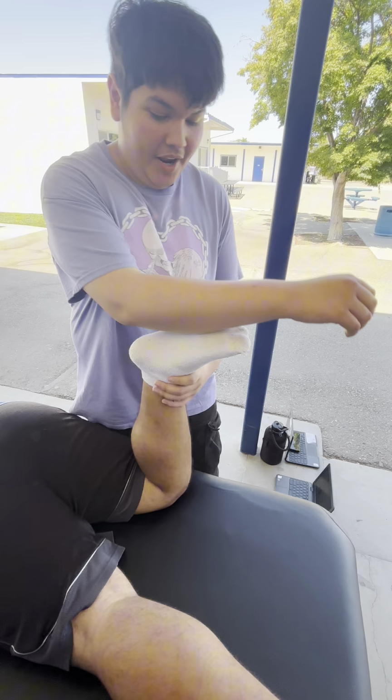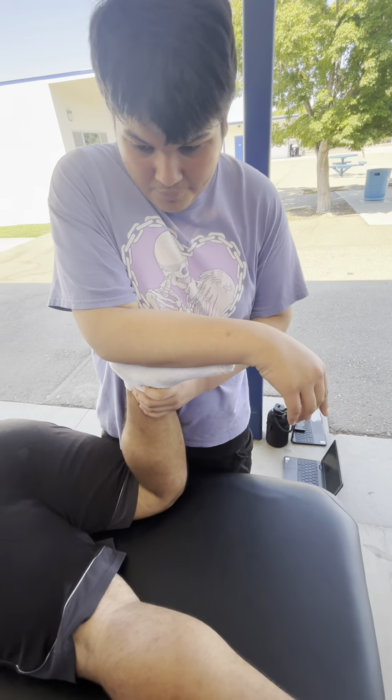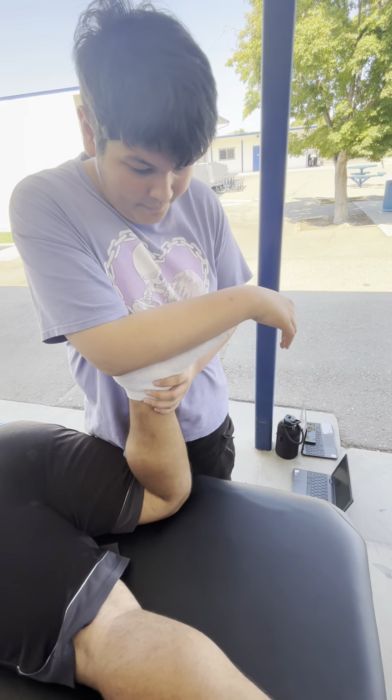Today we're gonna be doing the Apley's test on my patient here. First, we're gonna raise his leg at a 90-degree angle, and we're gonna be testing his medial rotation and his lateral rotation. We're just gonna be testing for any discomfort. Then we're gonna add compression, and we're gonna test medial and his lateral.